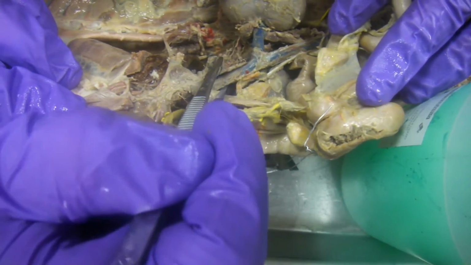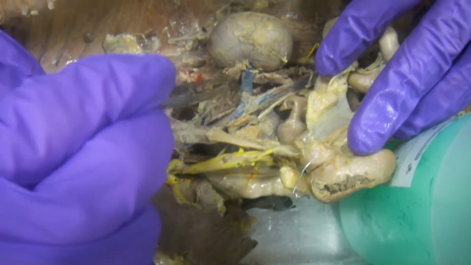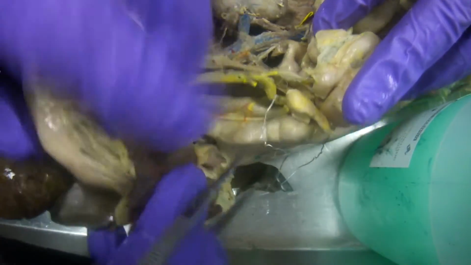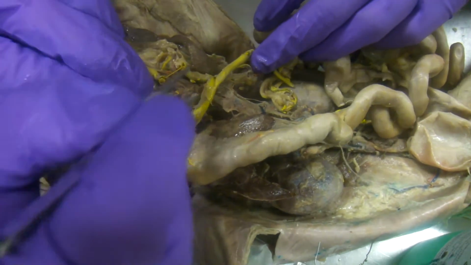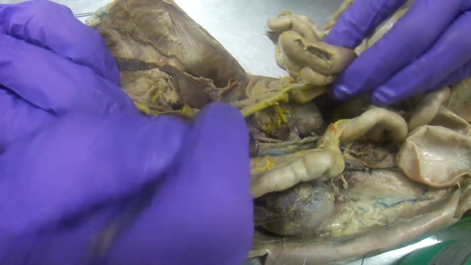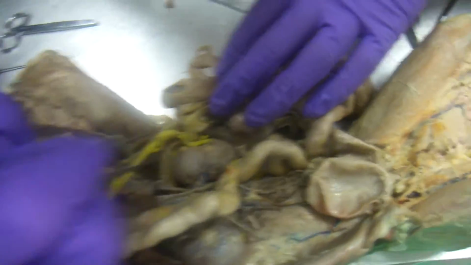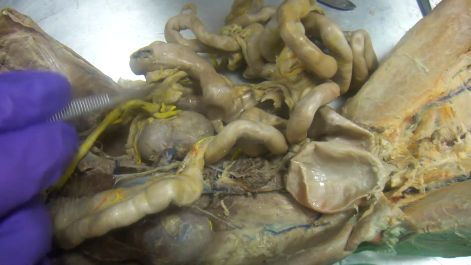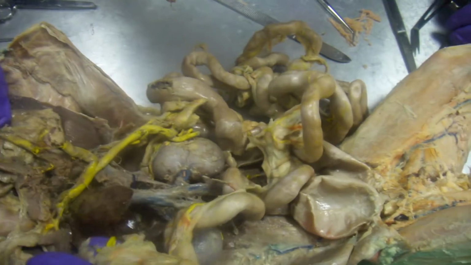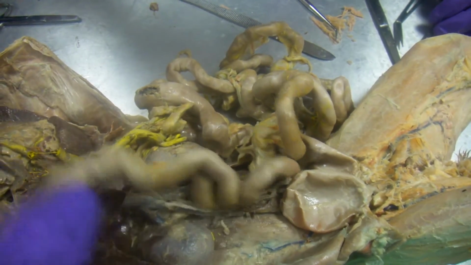Going back up here, we have the inferior vena cava. You have the renal veins. Up here, we have the hepatic portal vein, and then you have the gastrosplenic vein, and then you have the superior mesenteric vein, and then down here, these ones that branch off below the superior mesenteric are the inferior mesenteric vein, right there. And that's the hepatic portal system. That's all you need to know for that.